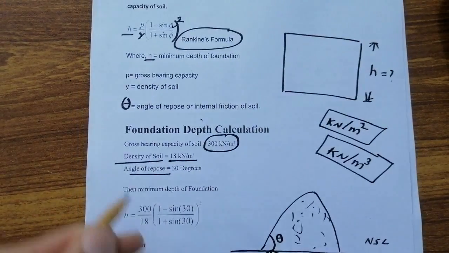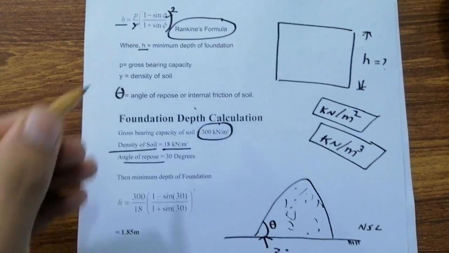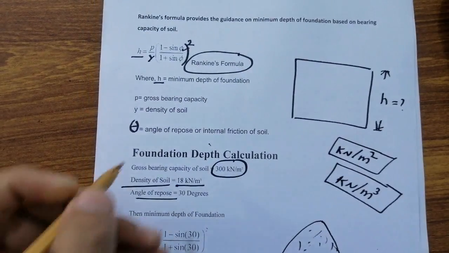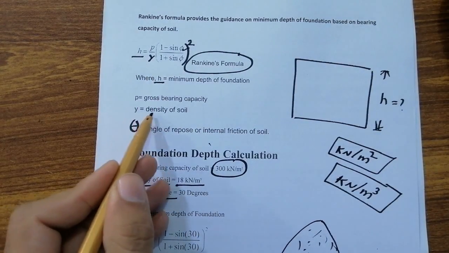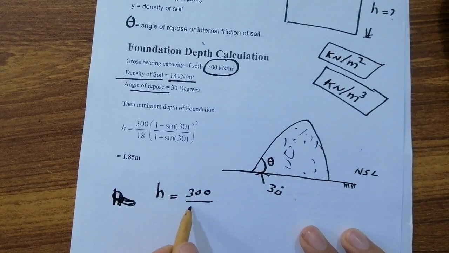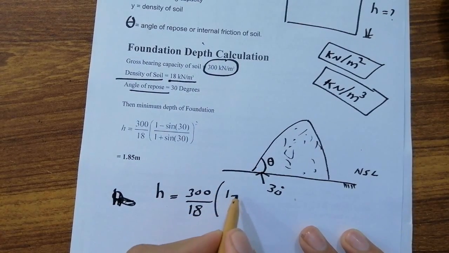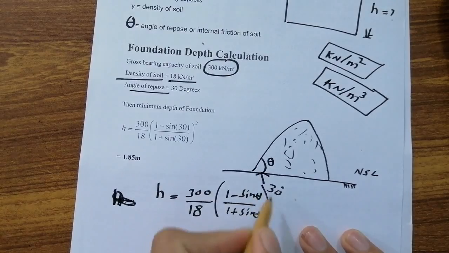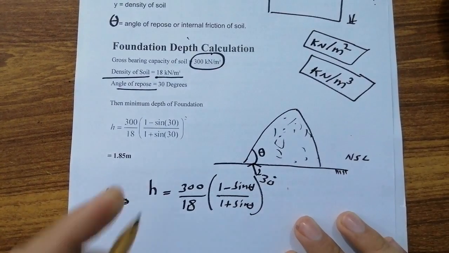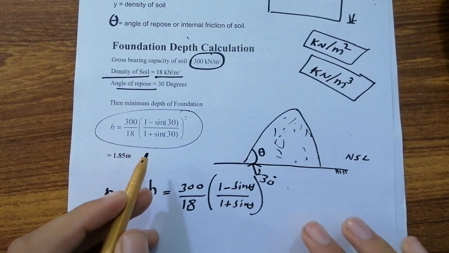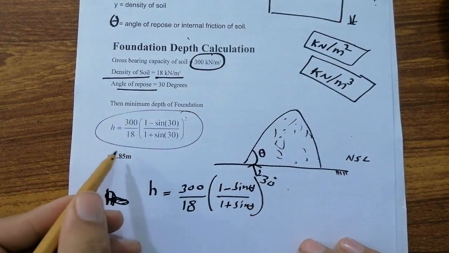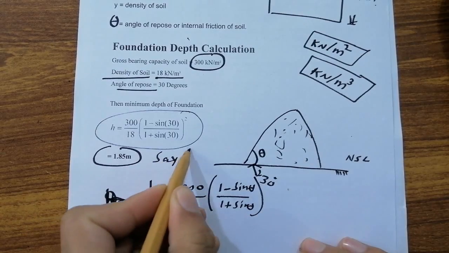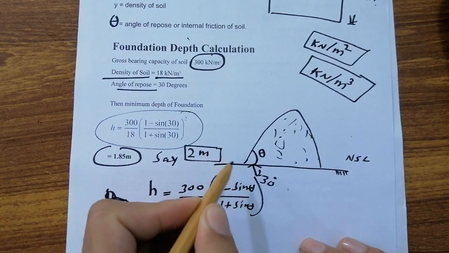Here you can see guys, this is P, which is gross bearing capacity. The bearing capacity of the soil is 300, divided by the density of soil, which is 18 kilonewton, so it should be 18, into (1 minus sine theta by 1 plus sine theta) and squared. When you do the calculation by calculator, it will give you a minimum depth of foundation of 1.85 meter, so say 2 meter. This is the depth of foundation.